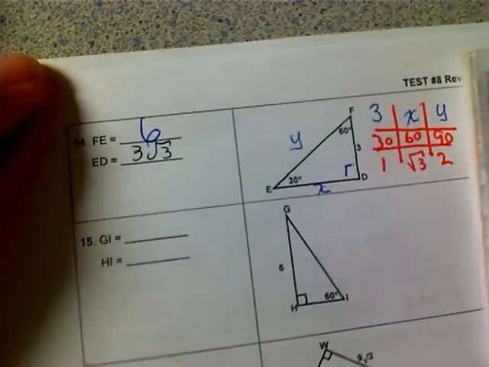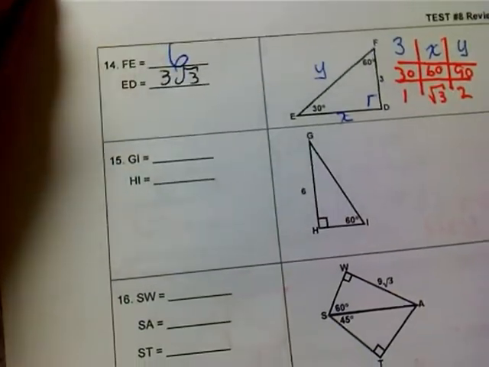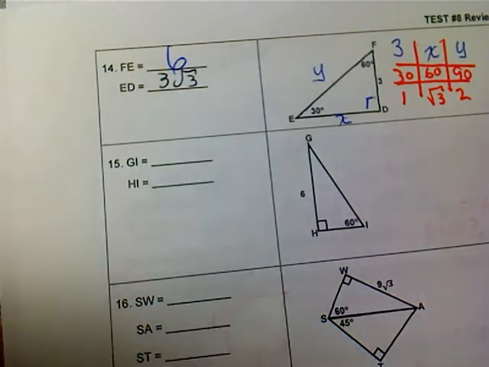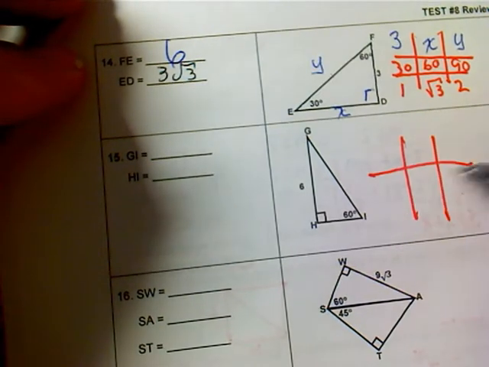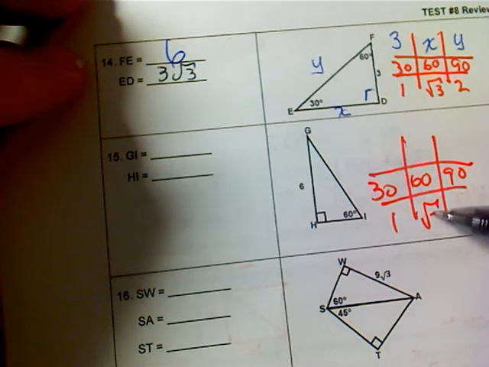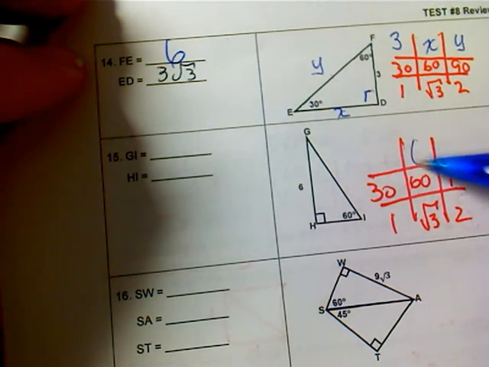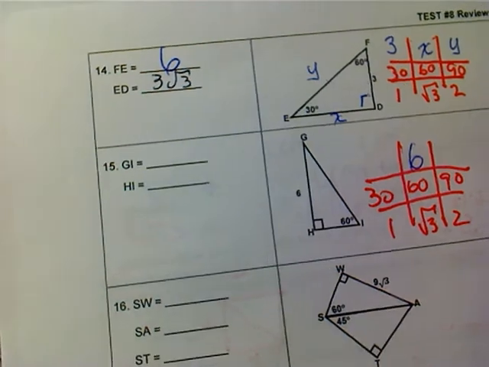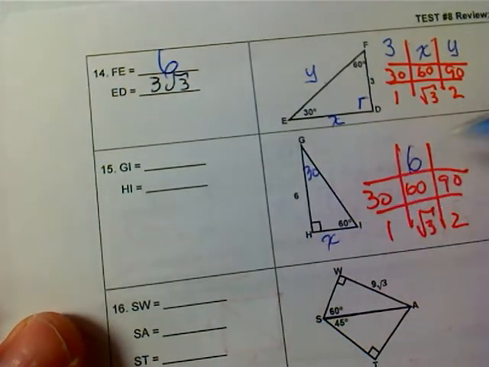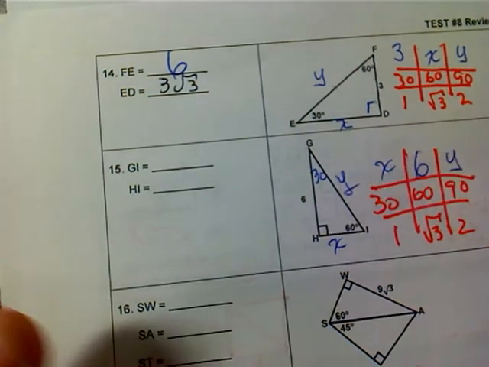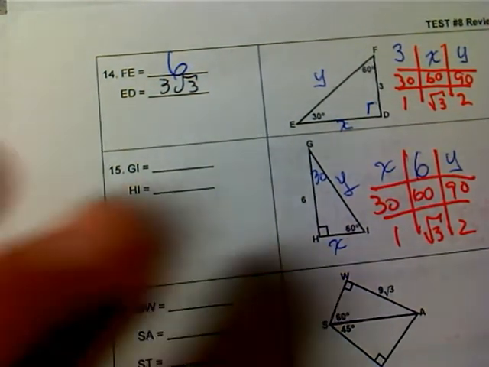All right, so let's go down to 15. On 15, this side is opposite the 60. I'll use the Tic Tac Toe method again. 30, 60, 90, 1, square root of 3, 2. That part stays intact because it's a 30, 60, 90 triangle. Now across from the 60 is a 6, so that goes right there. This angle must be 30, so let's call that x. And this hypotenuse is across from the 90. We'll call it y.